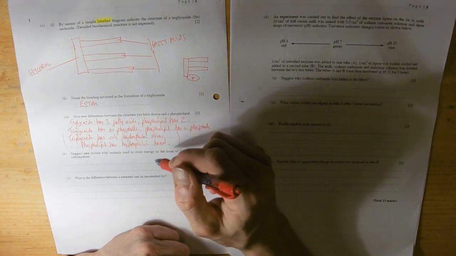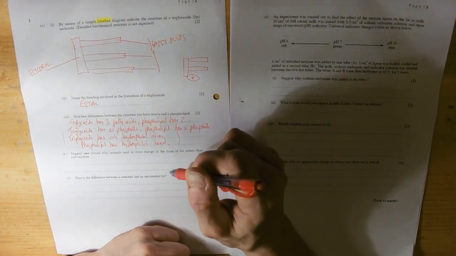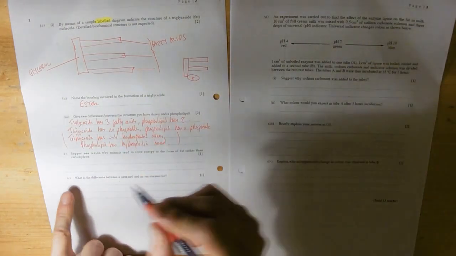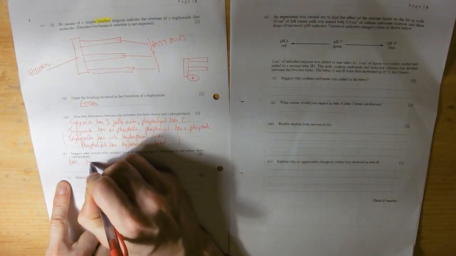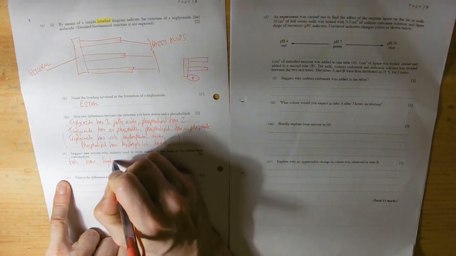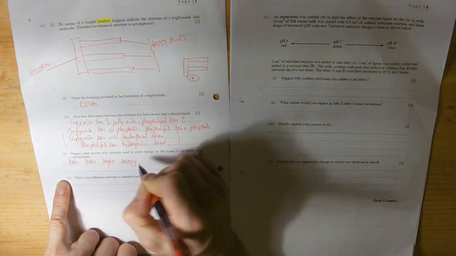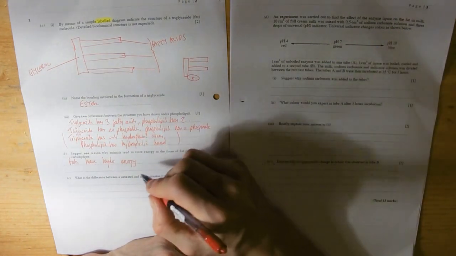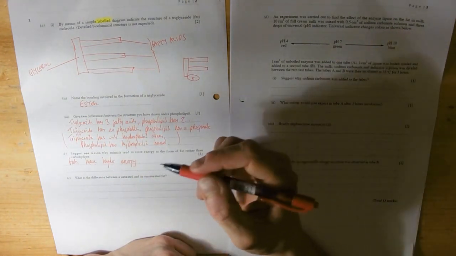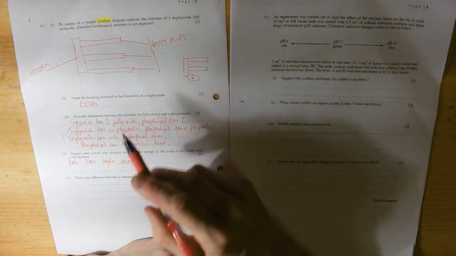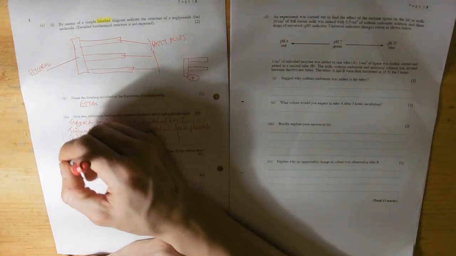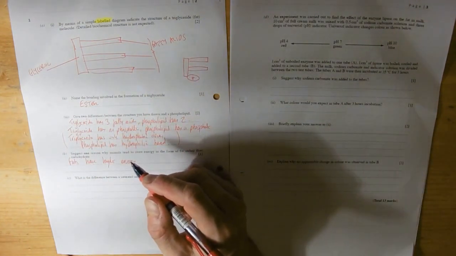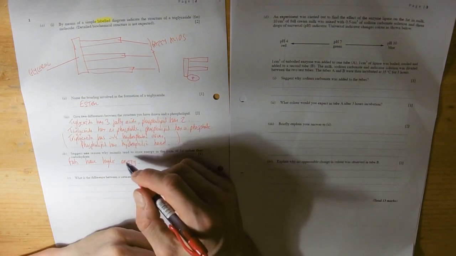Suggest one reason why animals tend to store energy in the form of fat rather than carbohydrate. Very simple. Fats have got higher energy. With all of those hydrogens and carbons, if they respire aerobically, they'll give about twice the energy as carbohydrates. And so you only need to carry a lower mass of fat to get the same energy. You'd have to carry a lot more carbohydrate.